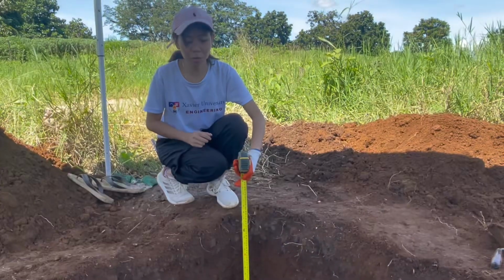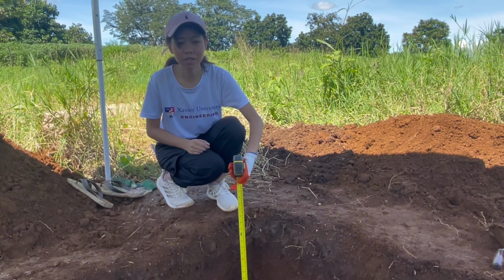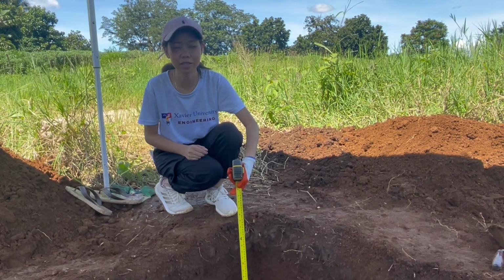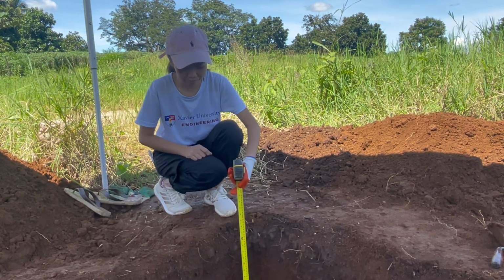We already reached the 1 meter depth, so we will now carve 10 by 10 by 10 inches samples and 4 by 4 by 4 inches samples from this digging area.